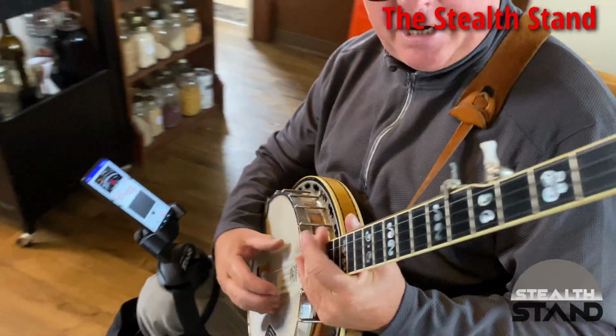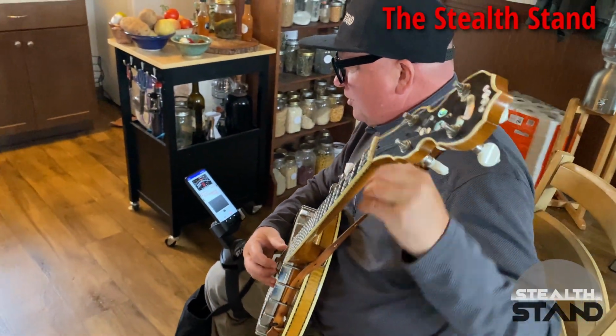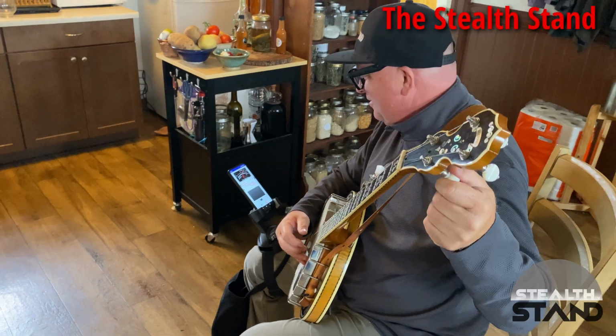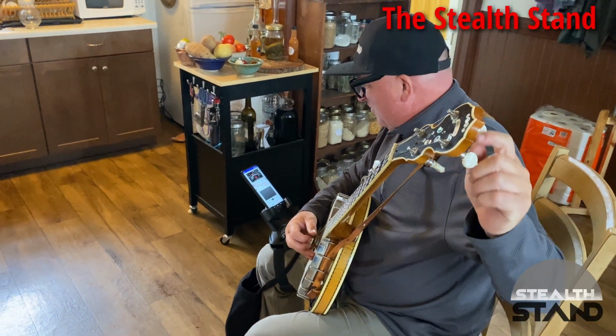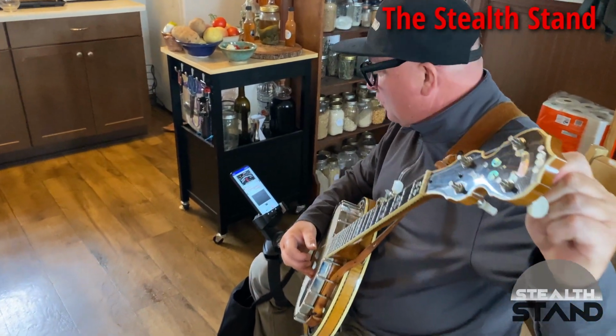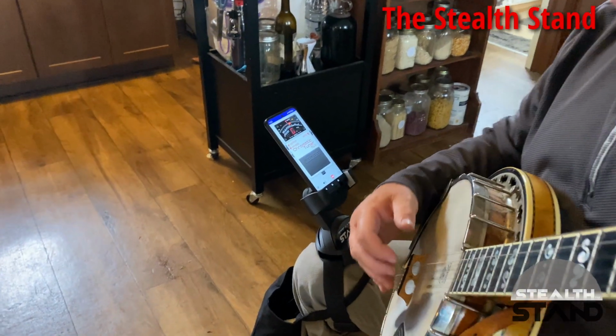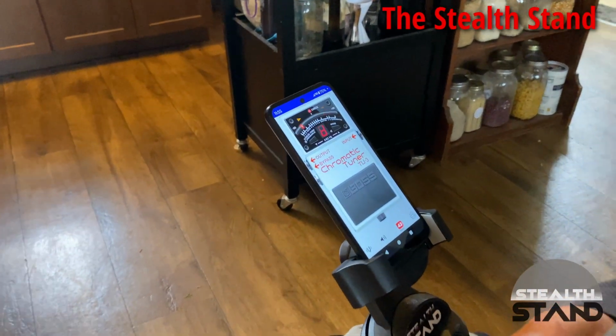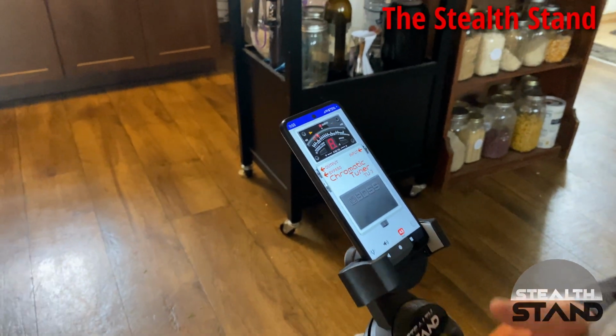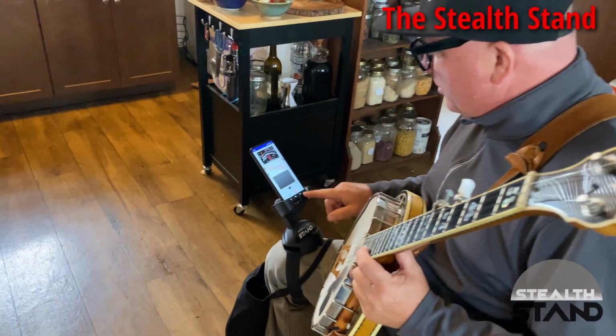So for example, I've got my tuner pulled up. Tuning is great musical hygiene. Great to do between every song. So we love having the tuner right there. And as we all know, with the clip-on tuners generally the batteries run out or we lose them, okay? So now I'm in tune.